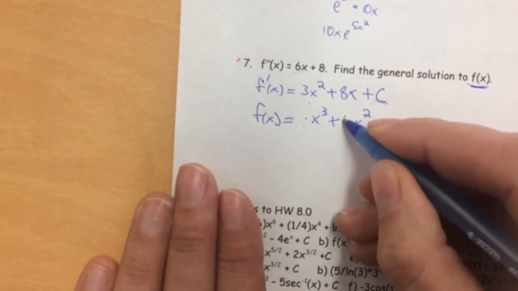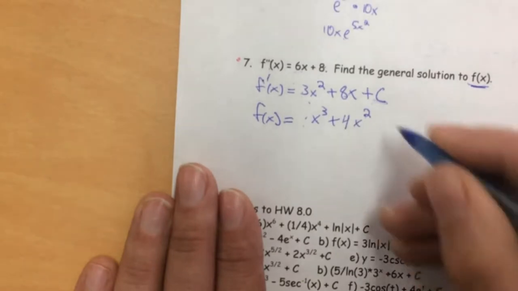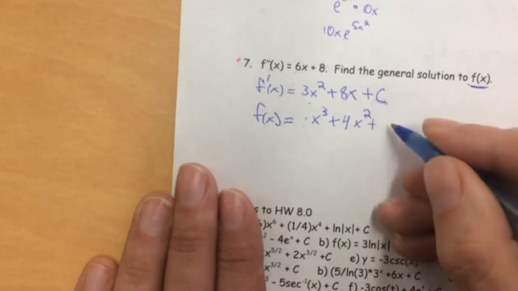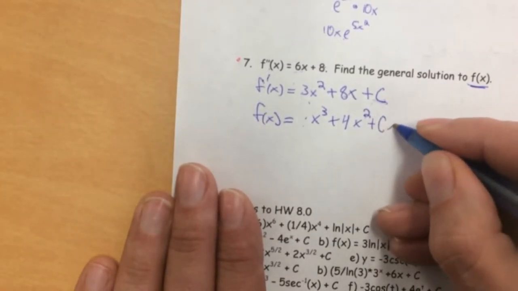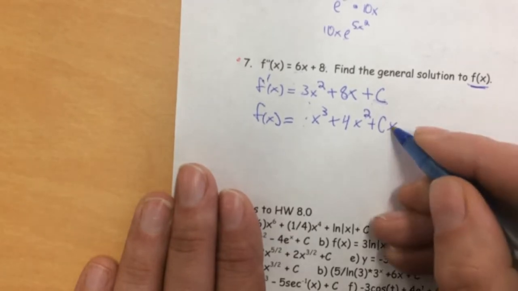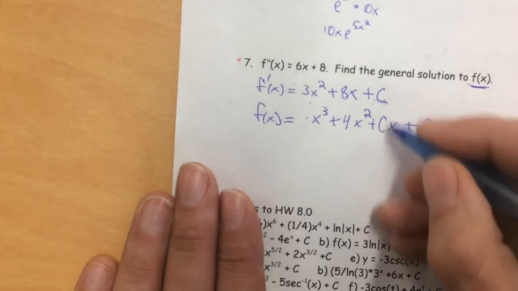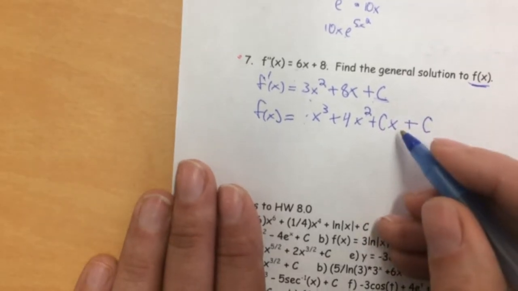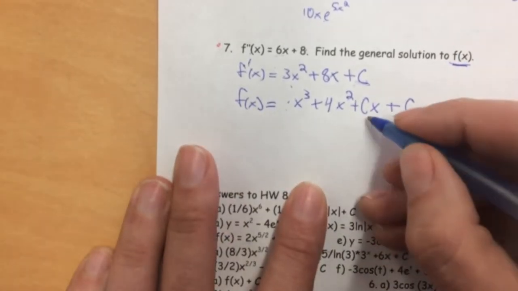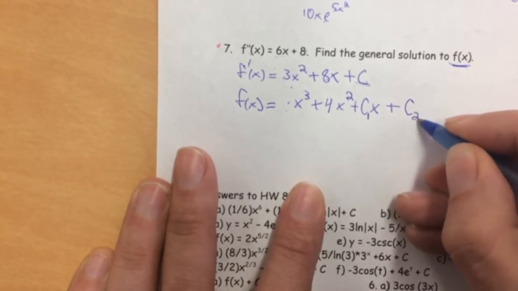And I'm going to divide 8 by 2 to get 4. 2 times 4 will give me 8. And this c, the thing that will give me a derivative of c is c times x. That one, when I take the derivative, I'll just get c. And we need another plus c. Now, these c's don't have to be the same, and so we need to give them different names. We usually call this one c1 and this one c2.